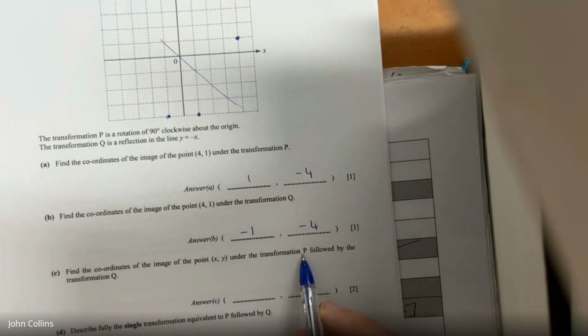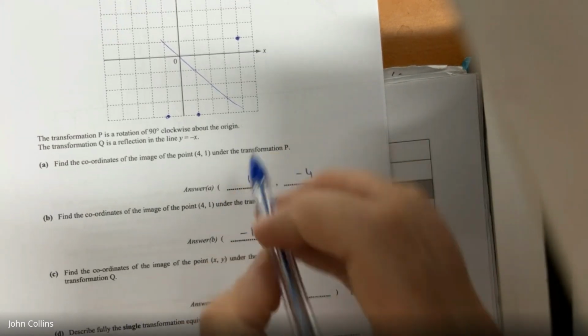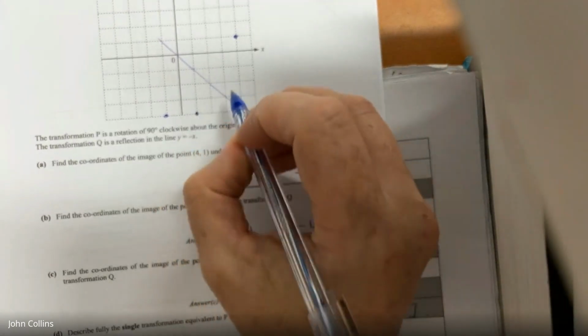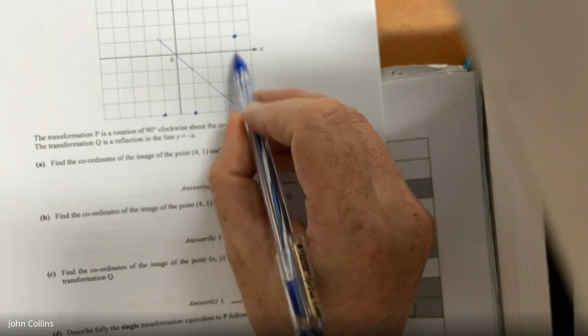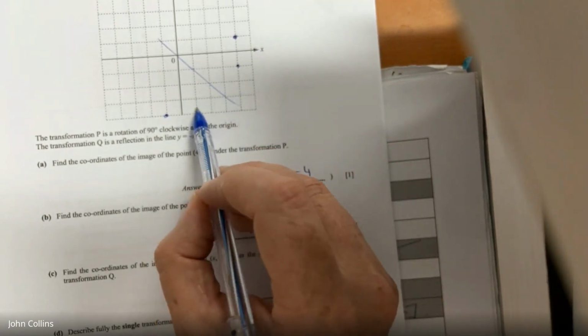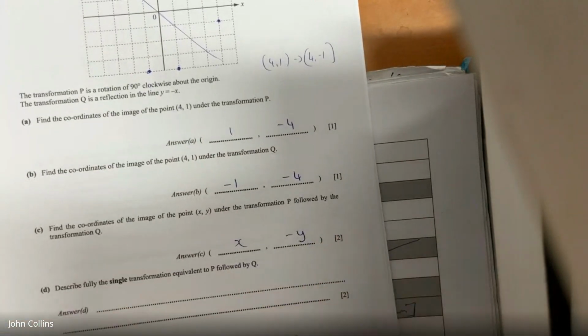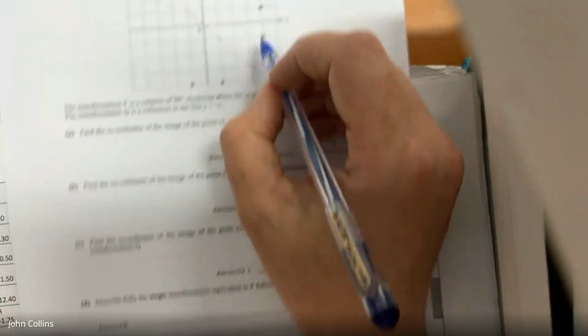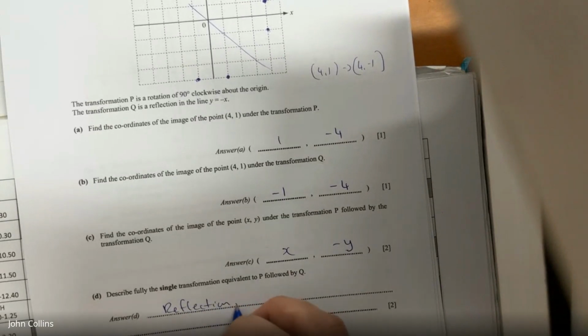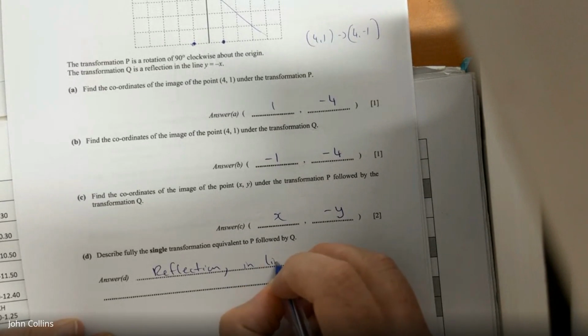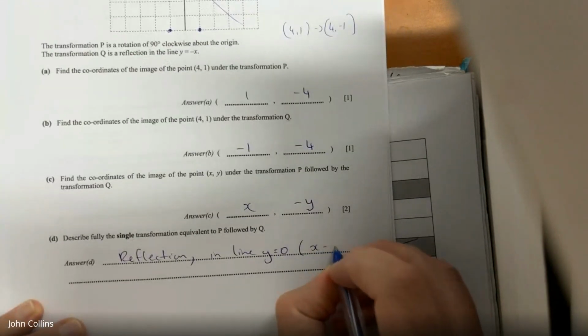Find the coordinates under transformation P followed by transformation Q. So we can use this point. If I do P first, it ends up here, and then I reflect it in that line, it ends up there. I'm just using this point. So if it was 4, 1, it would become 4, minus 1. So if it was x, y, it becomes x, minus y. A single transformation that would do that is a reflection. So it just is a straight up reflection in the x-axis. Reflection, I'll accept in x-axis, but the proper line is y is equal to 0, or I'll accept x-axis.